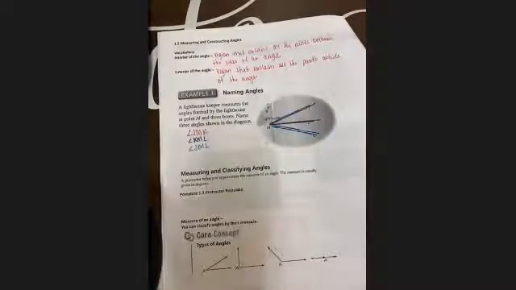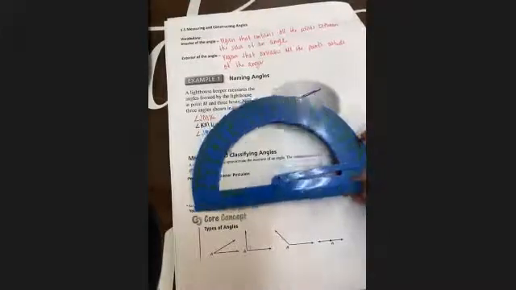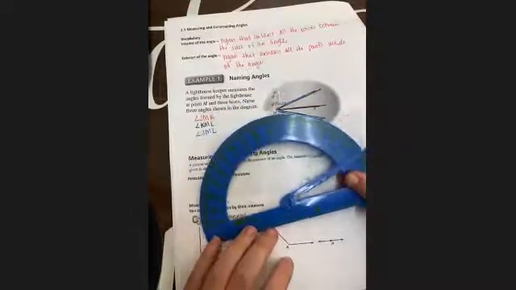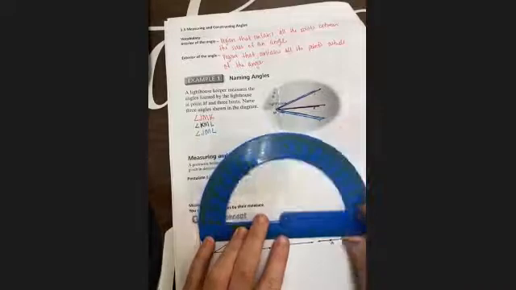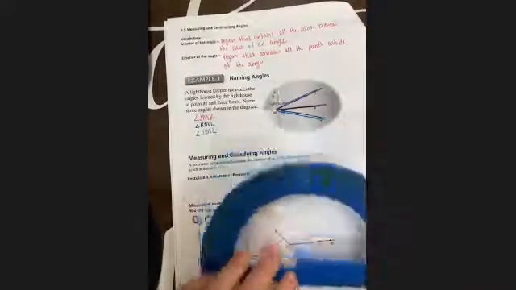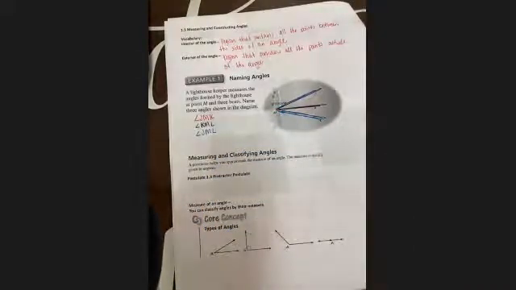All right, so it says measuring and classifying angles. A protractor helps you approximate the measure of an angle, and the measure is usually given in degrees. So let me grab one, the blue one here, so you can hopefully see. So this is a protractor. They don't all have this fancy dial on here, so I'm just gonna leave that to the side. But yes, that is a protractor.